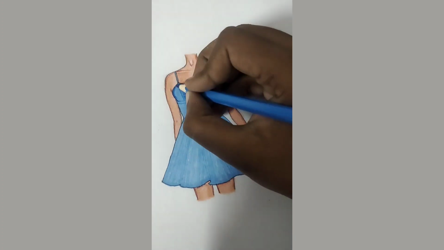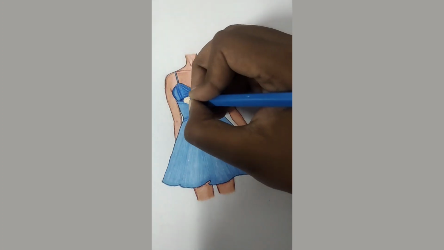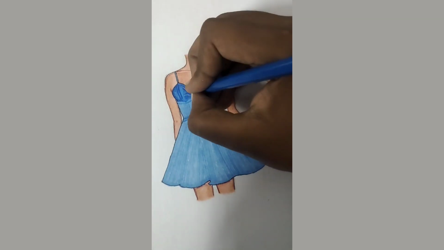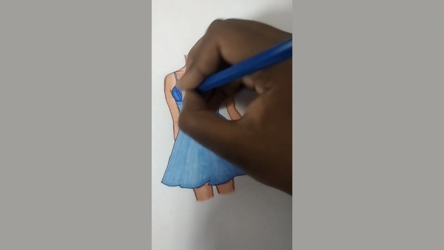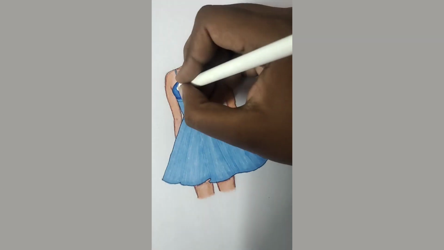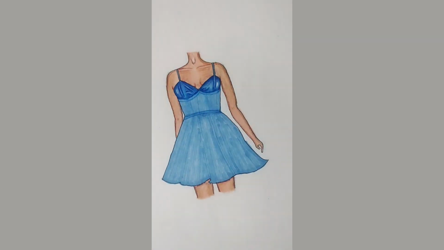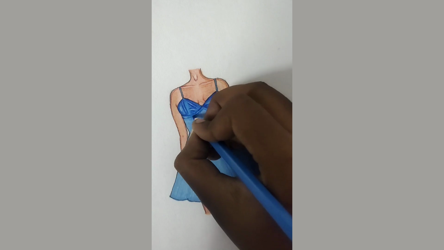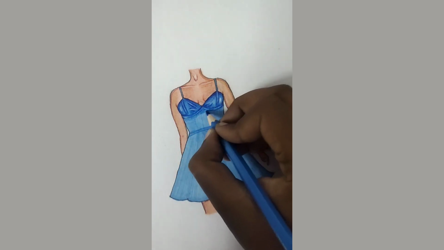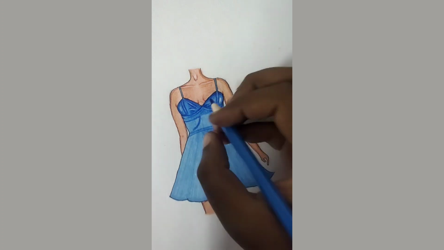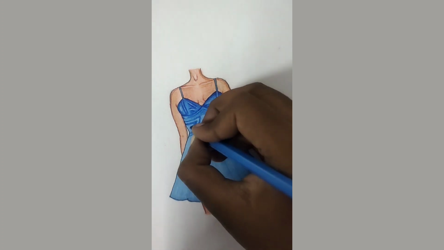Now you can see I am switching the colors back and forth to create the crease however I want. I have added darker shade to the area where the light doesn't fall, and I have kept the base color to create the highlight or the light source where the fabric can be directly hit. If you guys want, you can slow down the video in your settings to see the clear version.